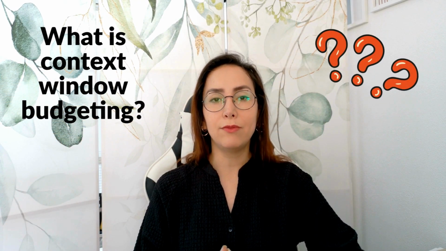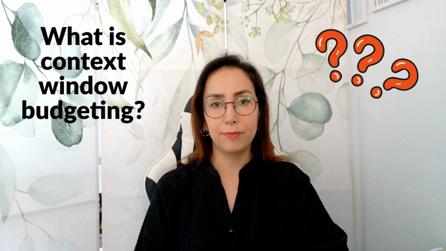The first question is, what is context window budgeting? Let's just put the budgeting topic aside for a while and consider the topic of context window. Any type of LLM model that you are working with has its own features, including context window. It can have different values, for instance, 4K, 32K, 200K, or 1 million tokens. The number can be different, and it just shows the amount of information that it can handle at once.